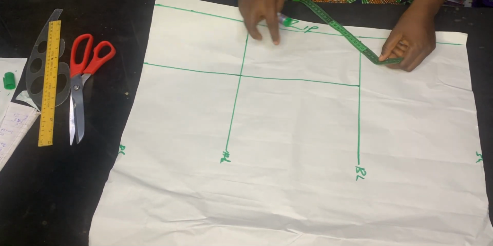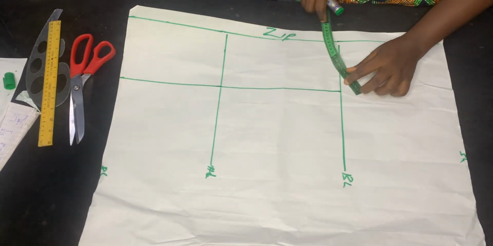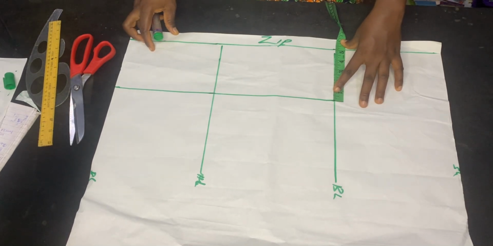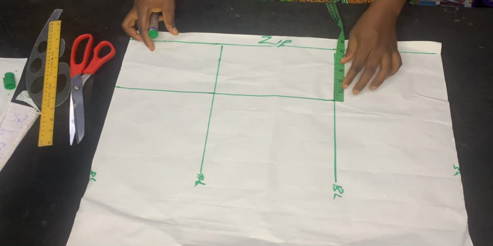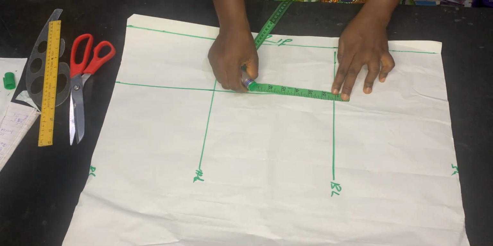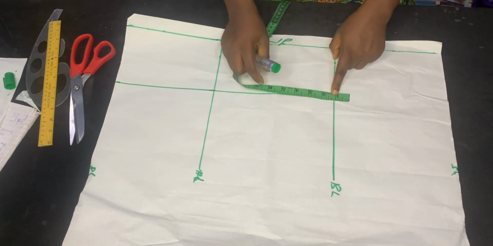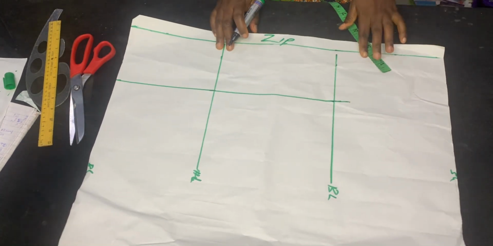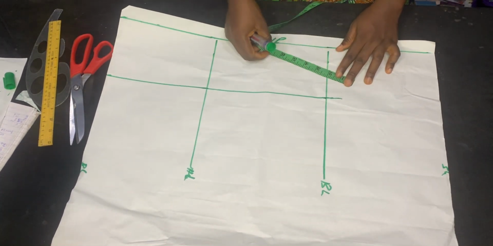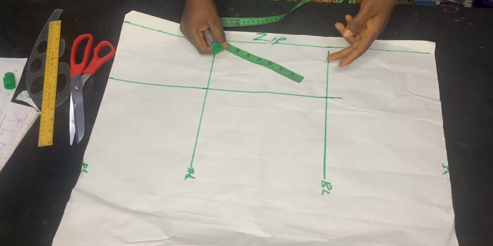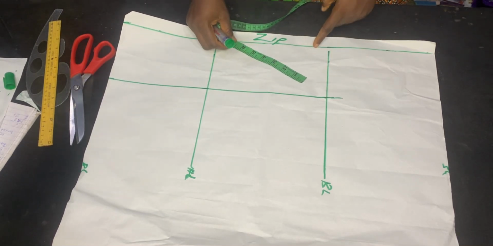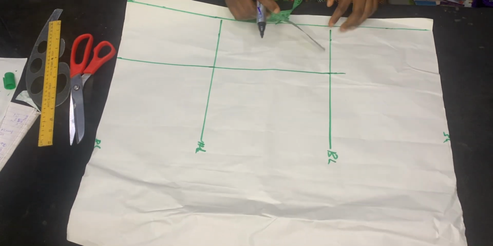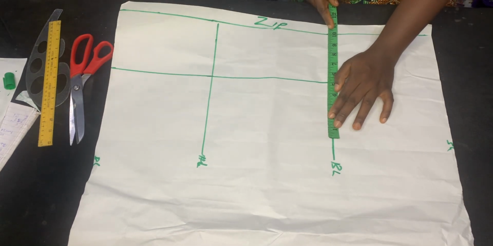Okay, so after that I'm going to mark out the dart intake. Okay, so guys, there's a little mistake here, and at the end of this video I'm going to correct it. Okay, I'm going to come up by 1 inch here, and then the next thing is to get the neckline that I want to be putting on this. If I want to come down more, I can still come down.